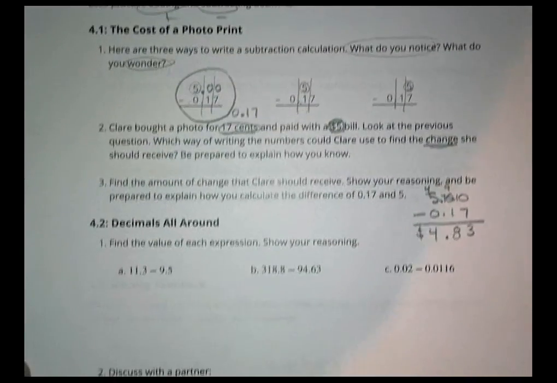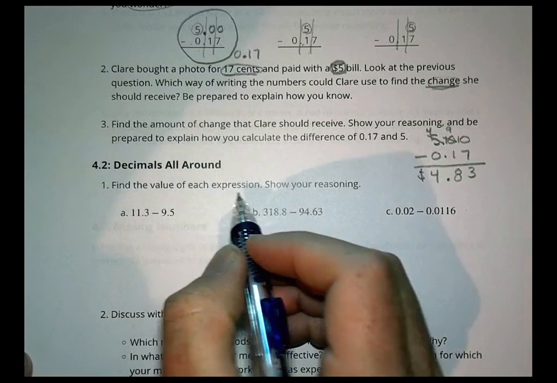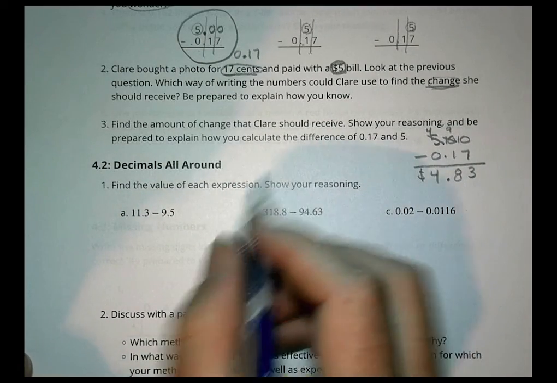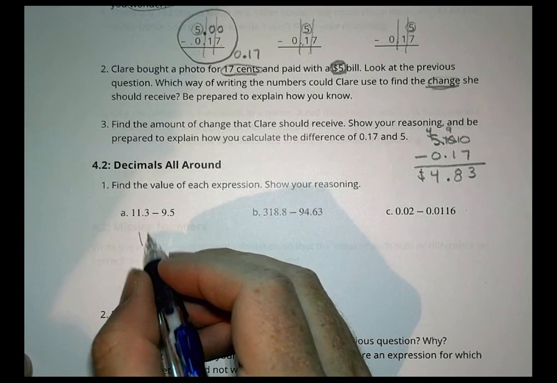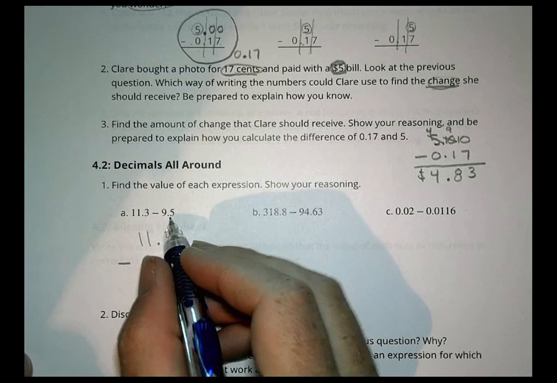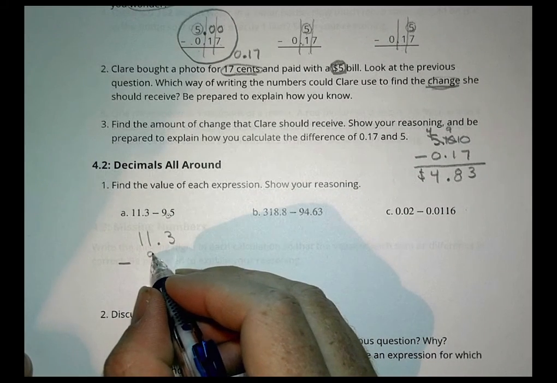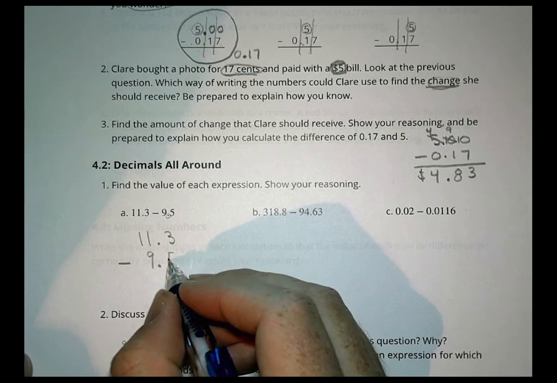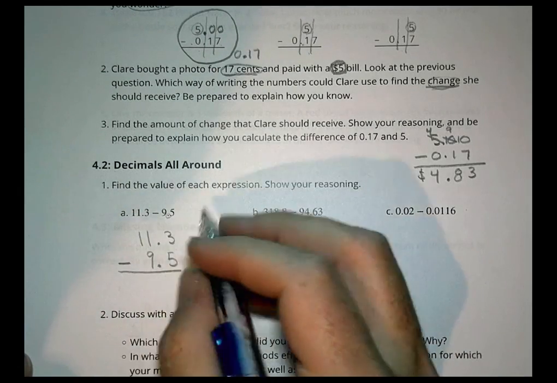Let's move down to number 2, activity 2, decimals all around. Find the value of each expression and show your reasoning. Okay, so for the first one, we have 11.3. So I'm going to rewrite that real quick as 11.3, and we're subtracting 9.5. It's important that our decimals line up, so I'm going to put the 9 below the second one and line my decimal up like so. Okay, so that everything lines up well.